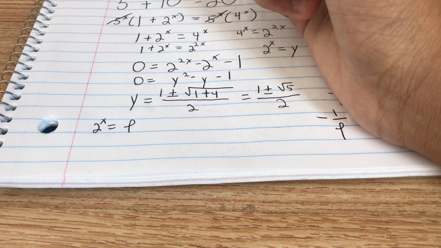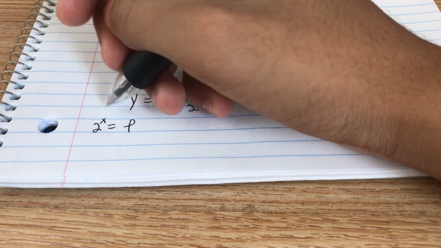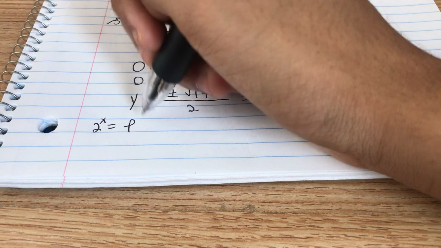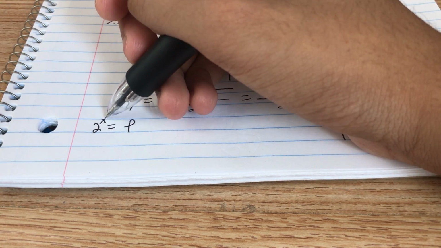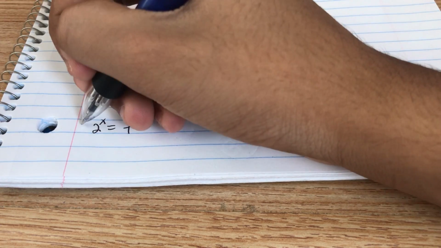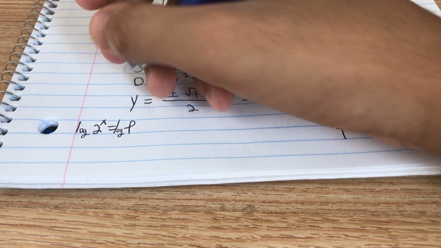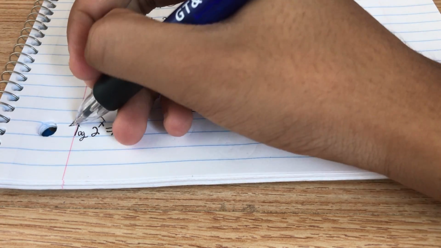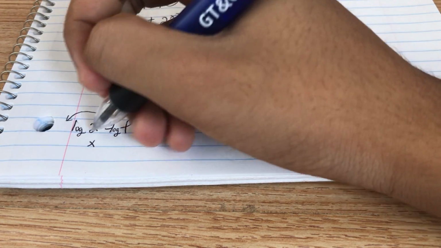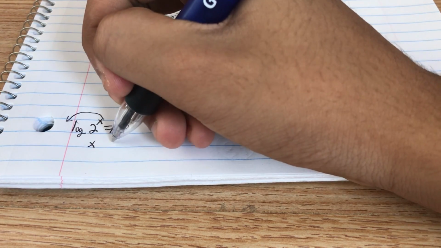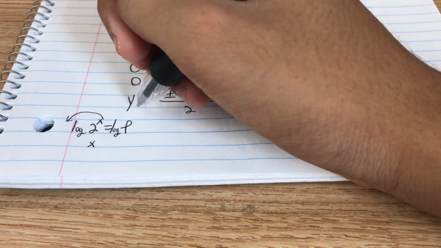So what do we do now? Well, what we can do is that we want to solve for x, right? So we can just take the log of both sides. So remember, taking the log takes this exponent and brings it down. So if we take the log of both sides, this x goes down, so we get x times log of 2 equals log of phi. Let's divide log of 2 by both sides, and we get log of phi divided by log of 2.